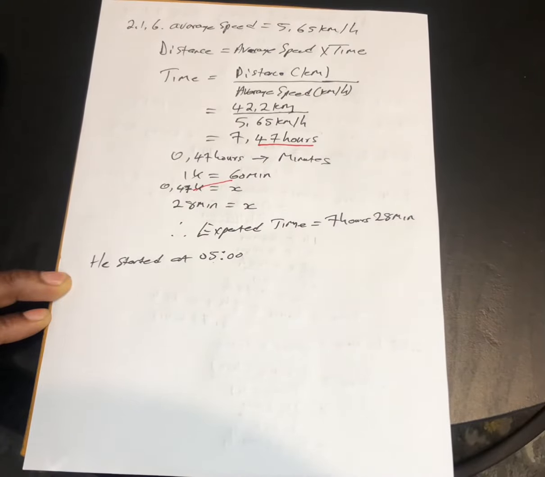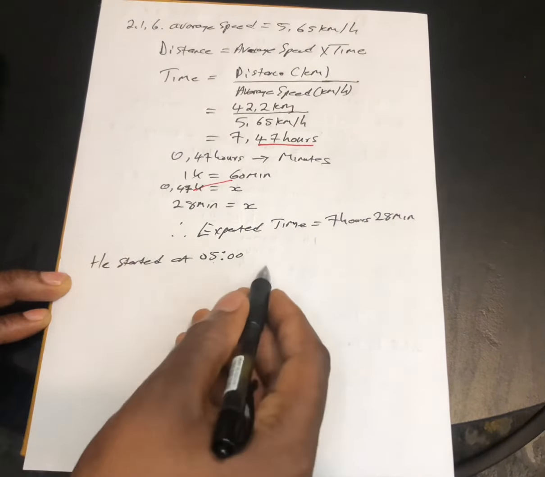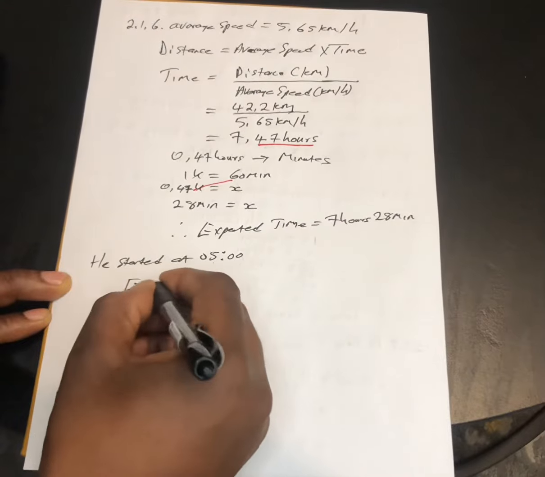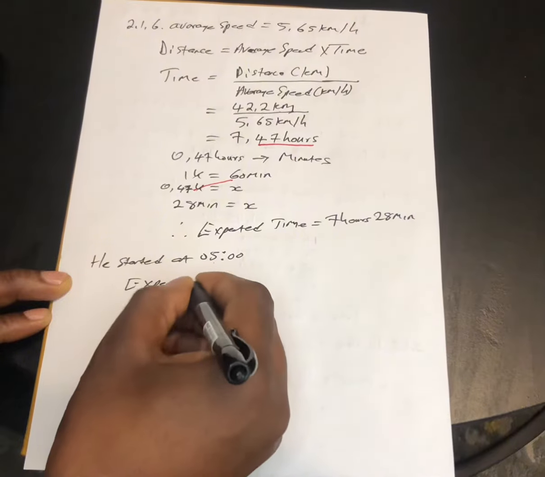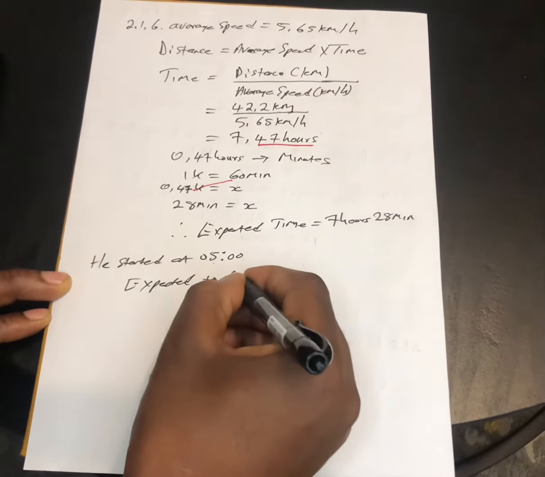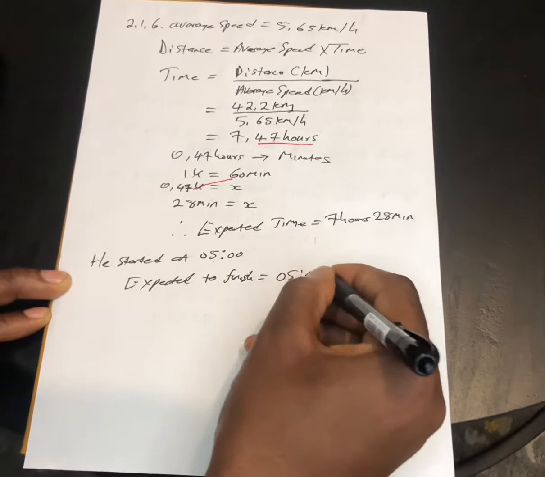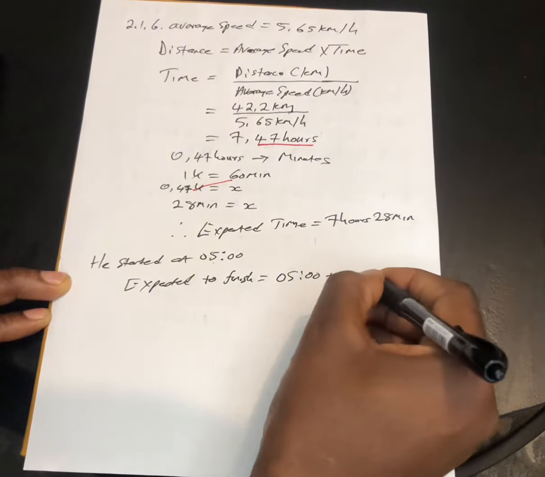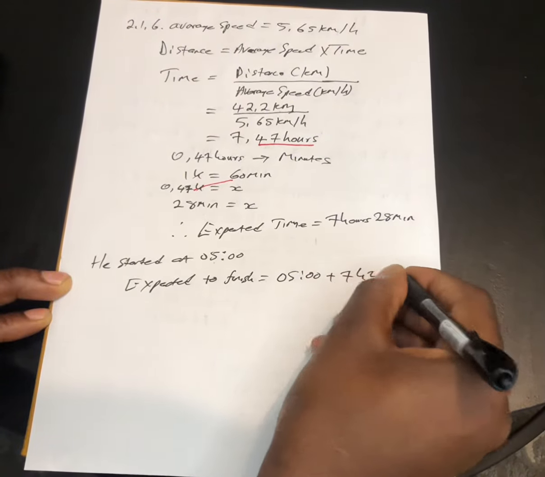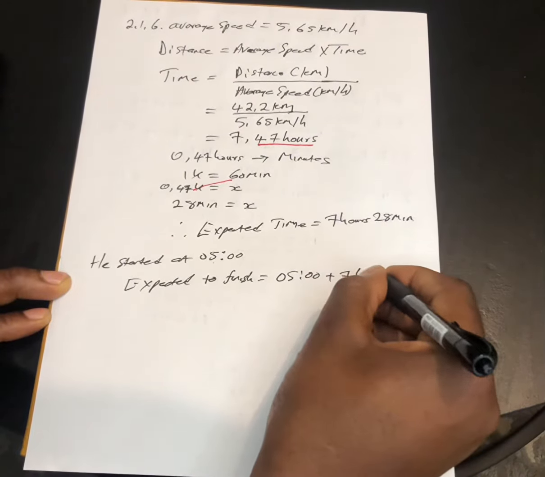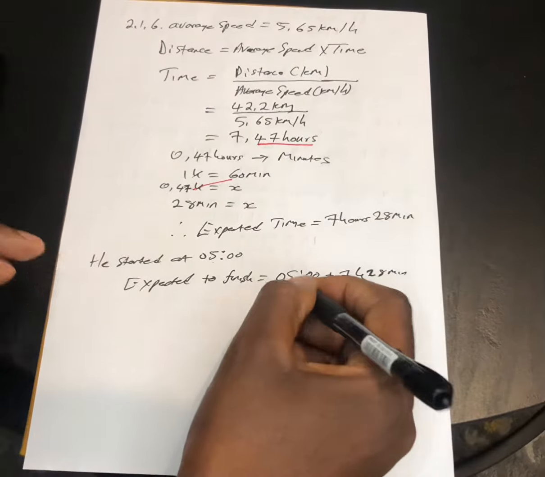So we can just use your hands or you can just use the calculation. The started time was this one. Let's say the expected time to finish is going to be 5 o'clock plus 7 hours, 28 minutes. Let's check.